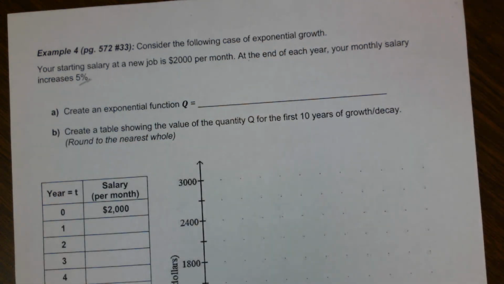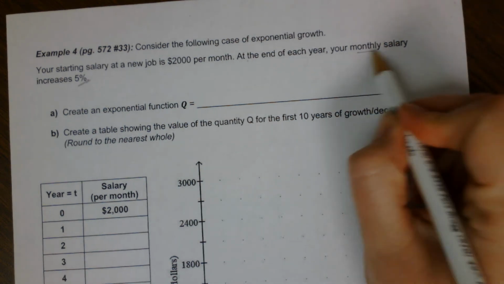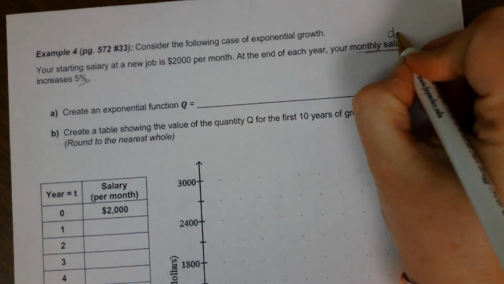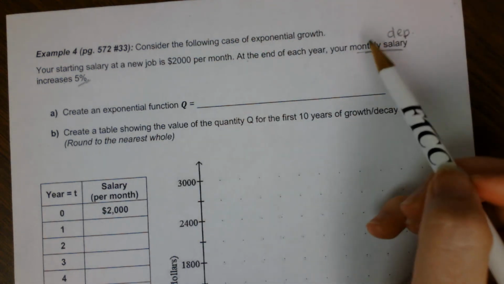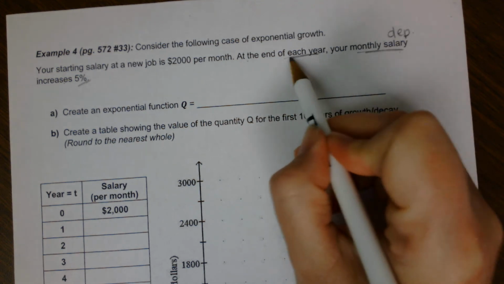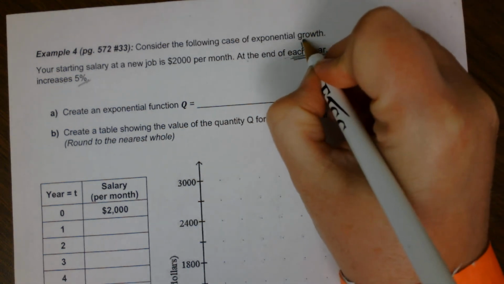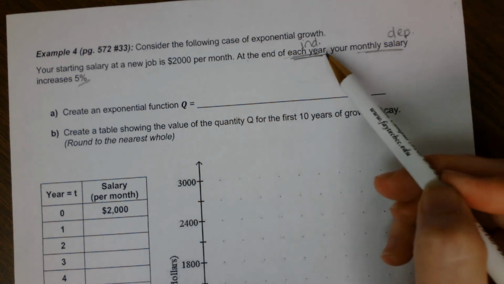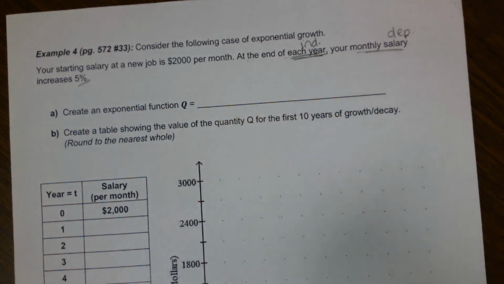So the word in front of the increases is your dependent, because the salary is what increases. So because the salary increases, that is your dependent. And it increases at the end of each year. So this each year is going to be my independent. Okay, and this one doesn't have a specific date, so it's just the years from year starting.